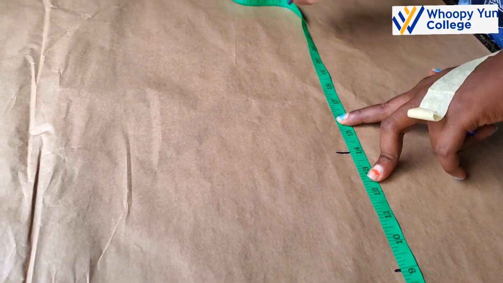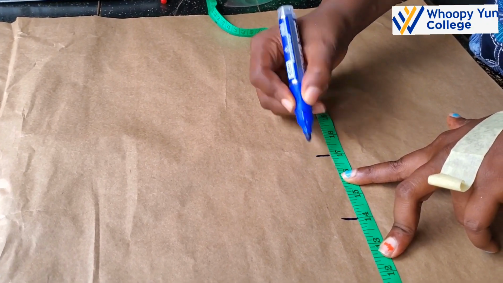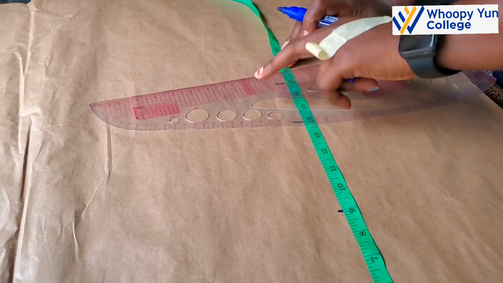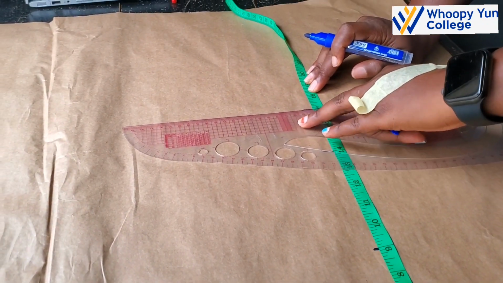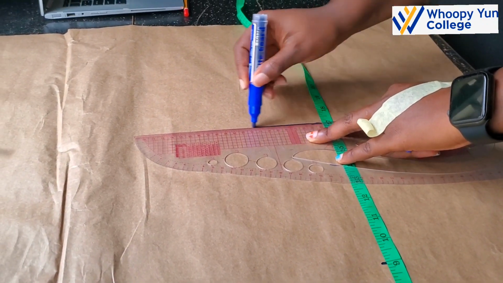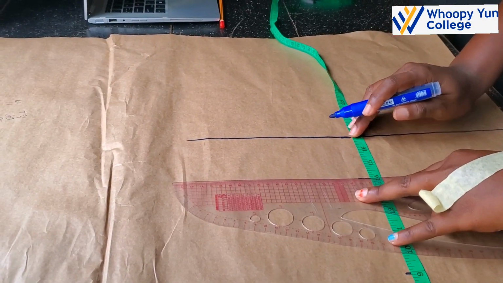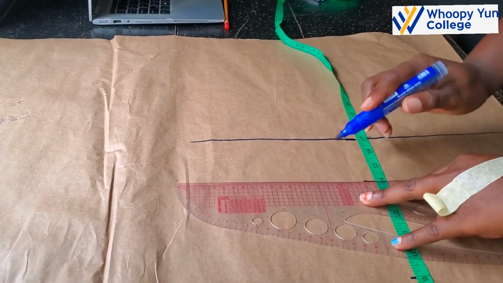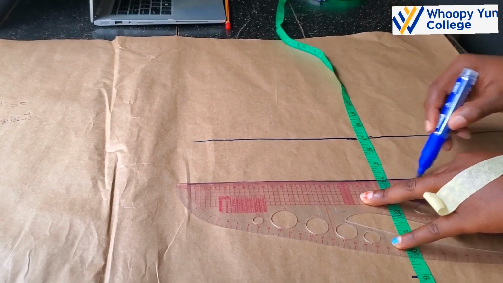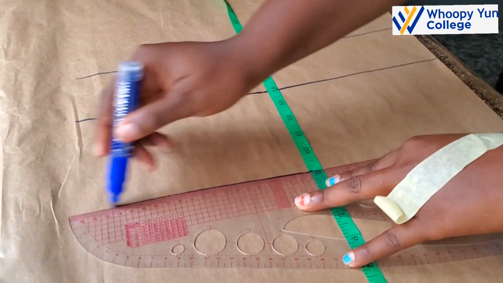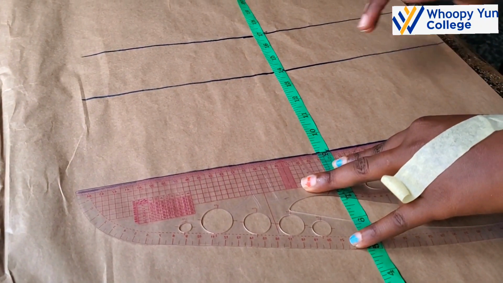So next thing I'm doing is marking the under bust. I've just marked the under bust and then the waistline. So I'm drawing the line. You get the under bust and the waistline from the person's body. You measure from the shoulder to under the bust where the bra sits, and for the waist you measure from the shoulder to 2 inches before the navel.